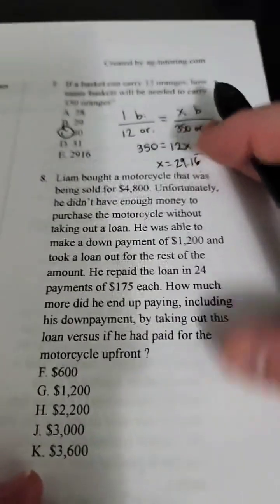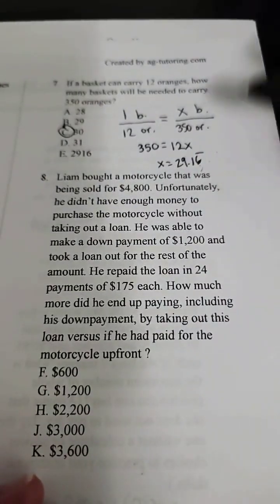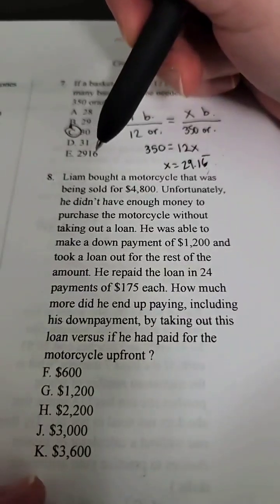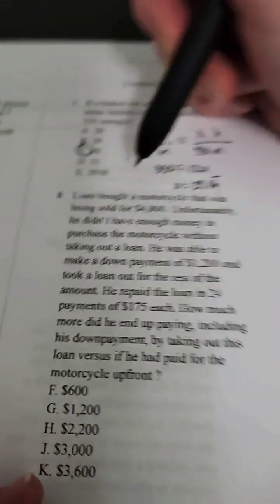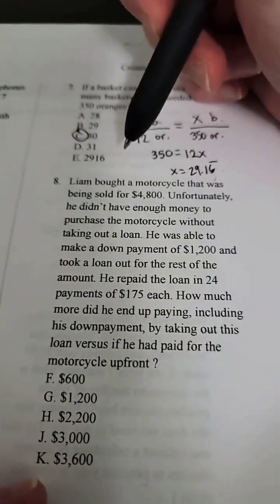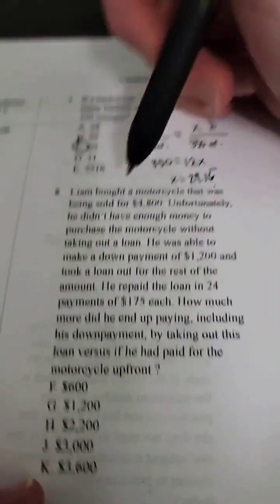So then let's go to number 8. If this is actually the level of American college entry exams, I'm going to have a panic attack. This is just one of the chapters for the ACT.